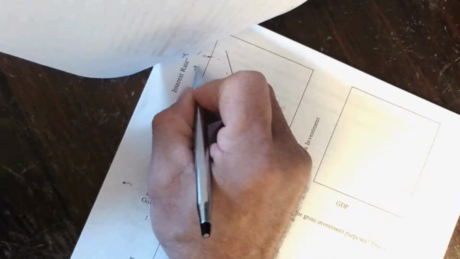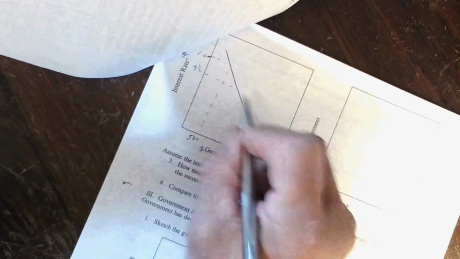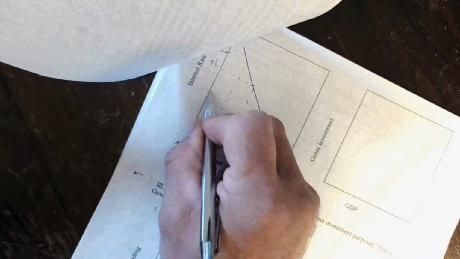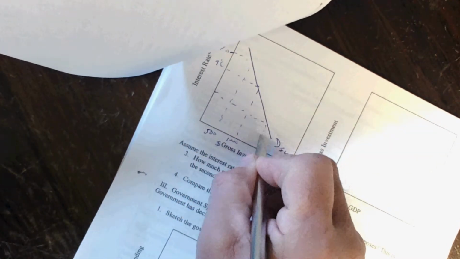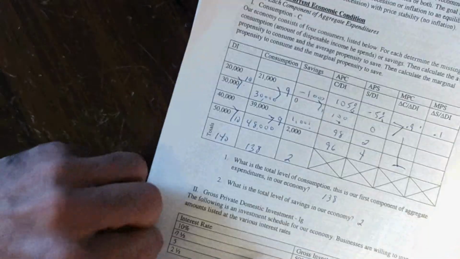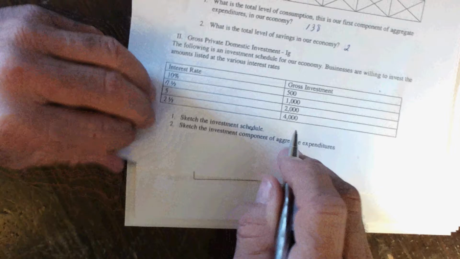7.5%. There'll be 1,000. At 5%. There'll be 2,000. And at 2.5%, there'll be 4,000.